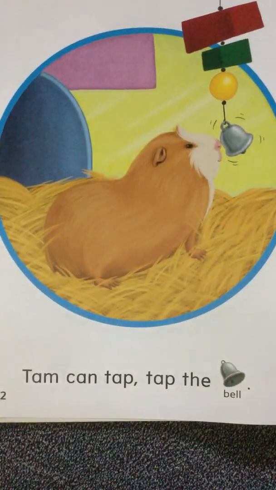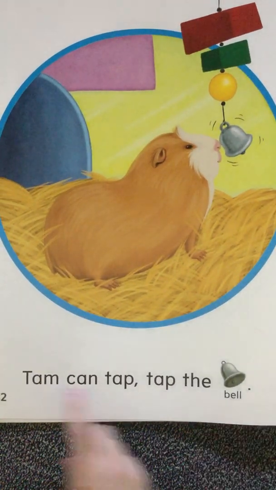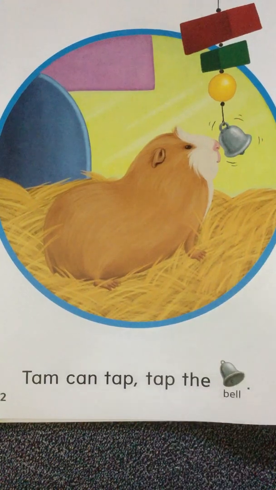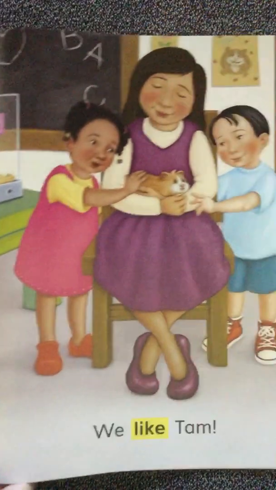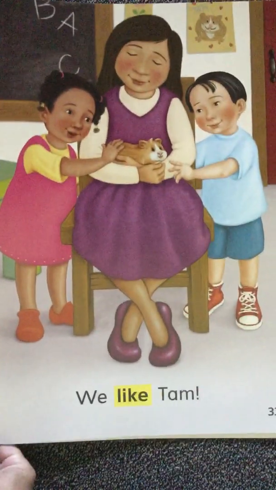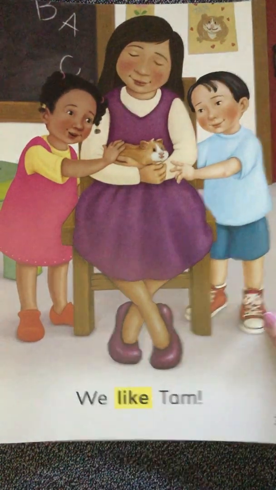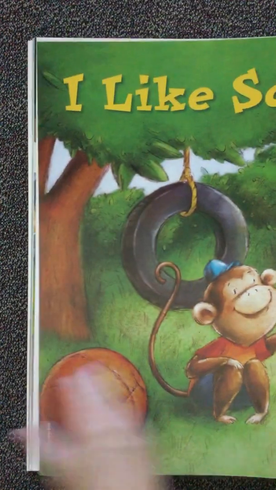There's some words we already read. We look at the picture and then we point and we read the words. Tam can tap the bell. Next page, look at the picture, point to the words. We like Tam. Now we have another story we're going to look at.